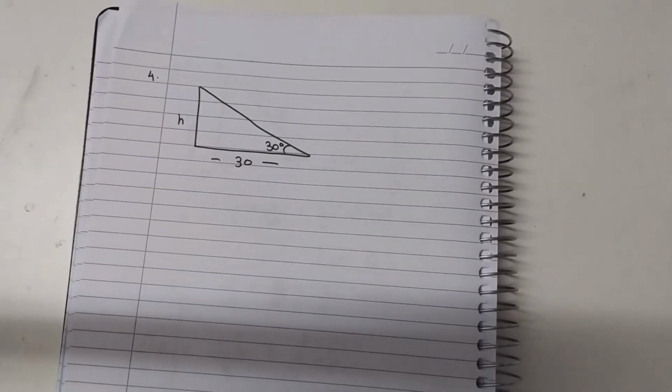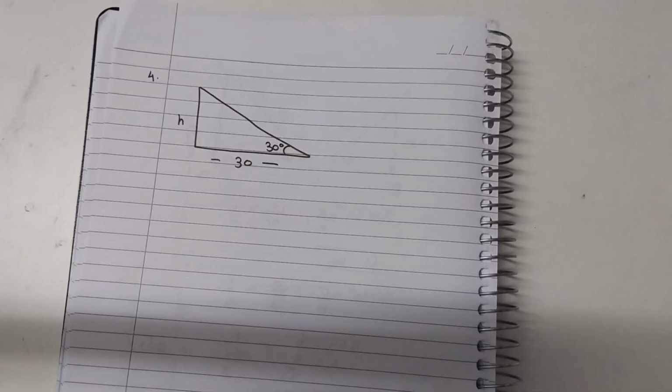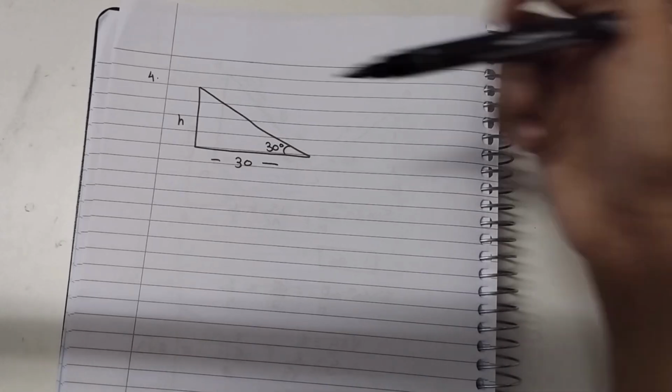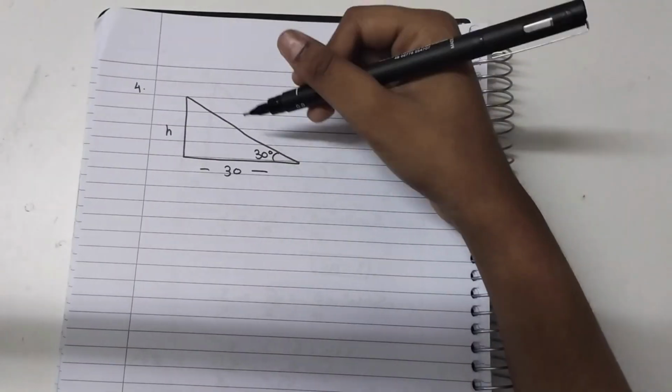In the fourth question, they've given that the angle of elevation of a top of a tower from the point on the ground, which is 30 meters away from the foot of the tower, is 30 degrees. We need to find the height of the tower. So they've given the angle and they've given the adjacent side measurement. We need to find the opposite.